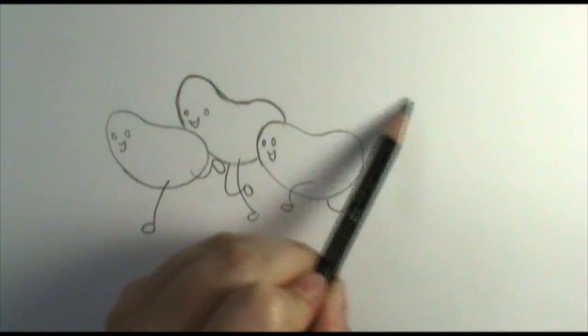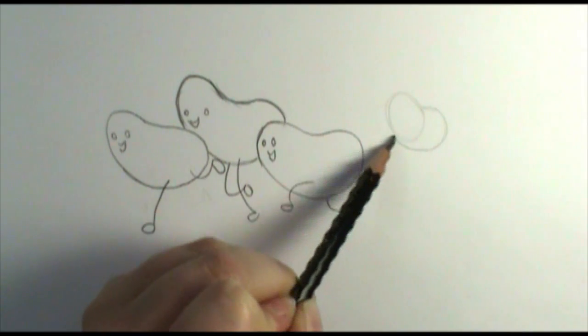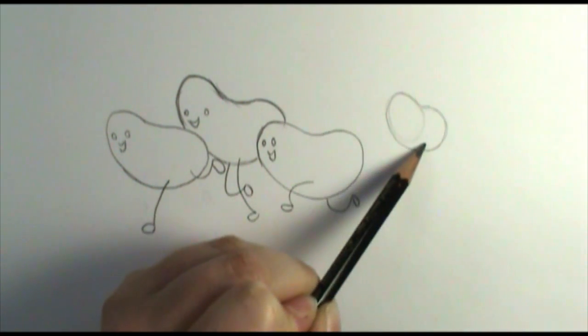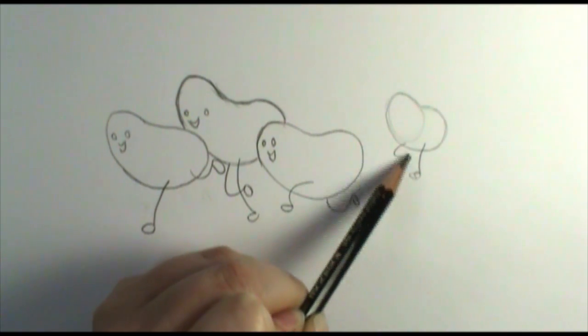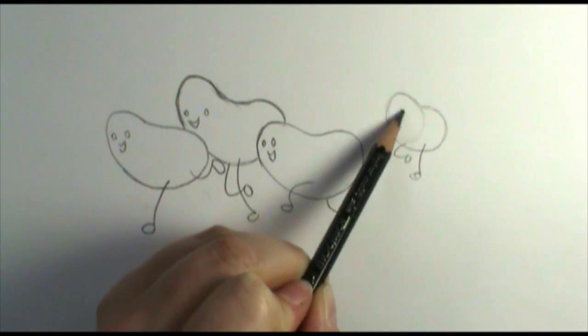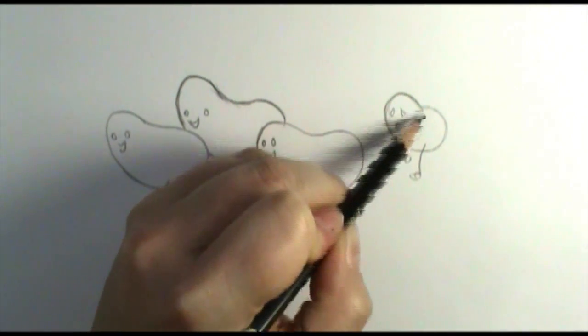And so this jelly bean, as he's running, maybe he's a little bit behind. He's all, wait for me, you guys. He would just be a little bit smaller in size as he's trying to catch up. Oh, come on, guys. You always leave me behind.